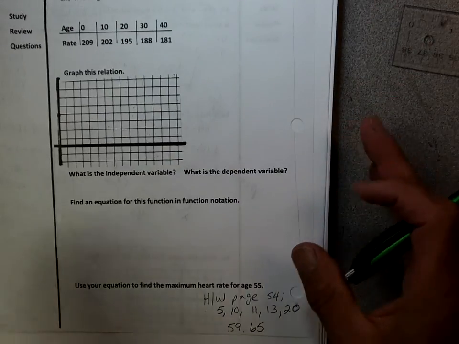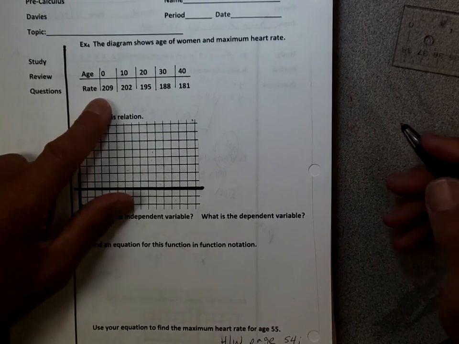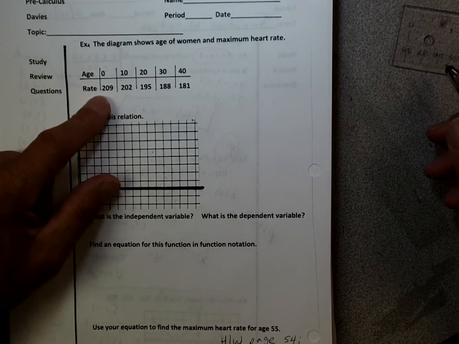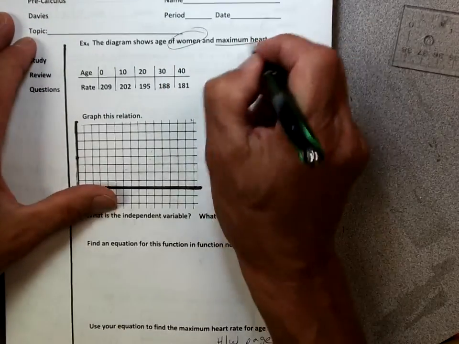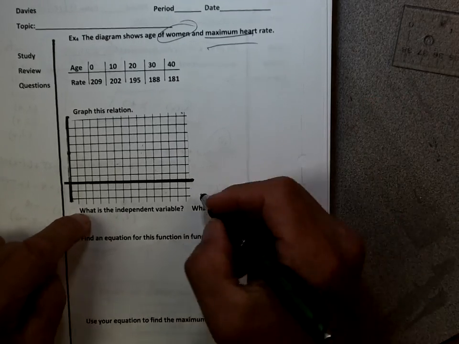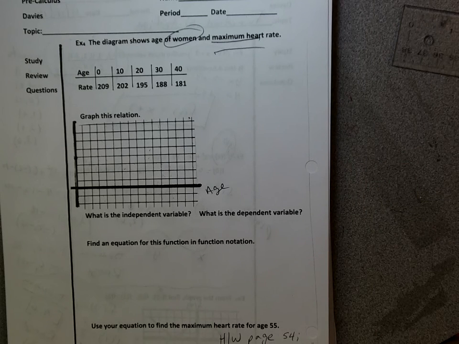Okay, there we go. Okay, heart rate. So what happens is as you get older, unfortunately I know this, you slow down. It's a bummer. So if this is a diagram of women's ages and their maximum heart rate, what I want to do is a graph. So age has to go here because that's the control variable. The older you are, the more it affects your heart rate, right?